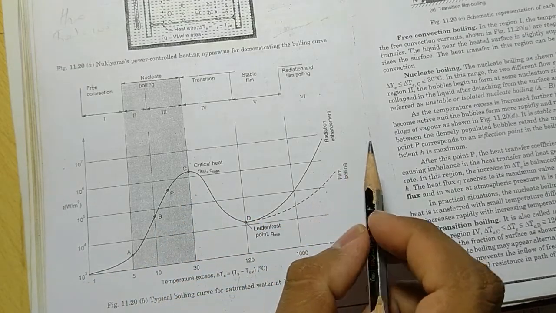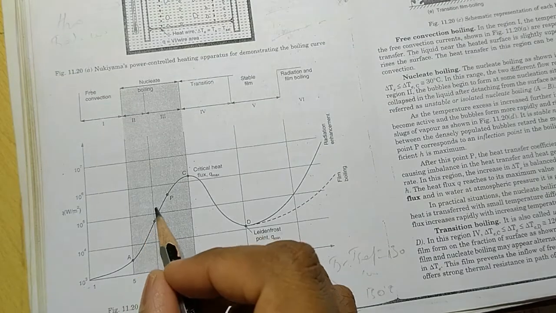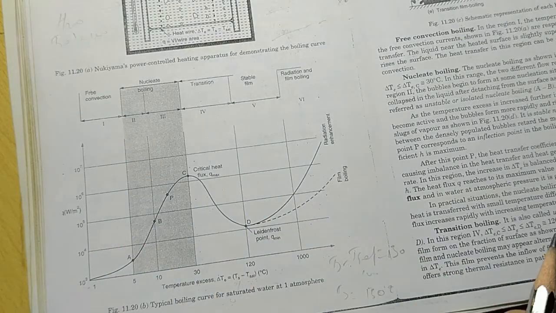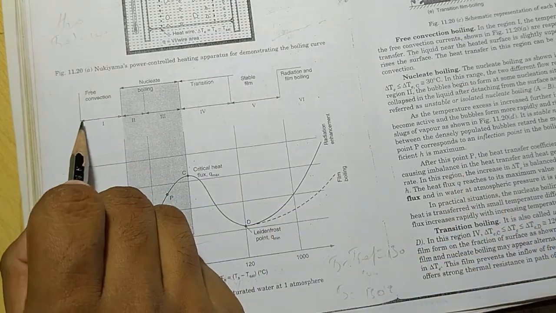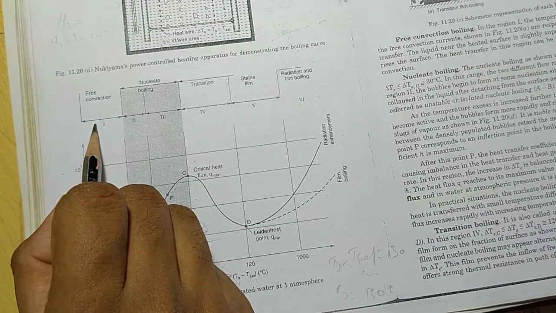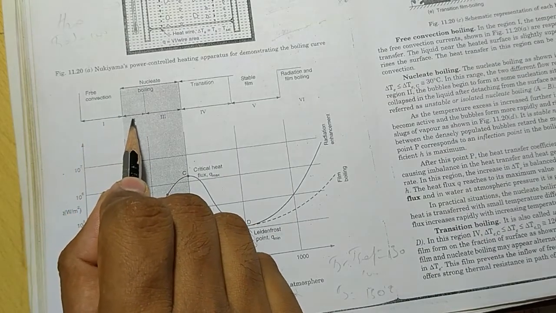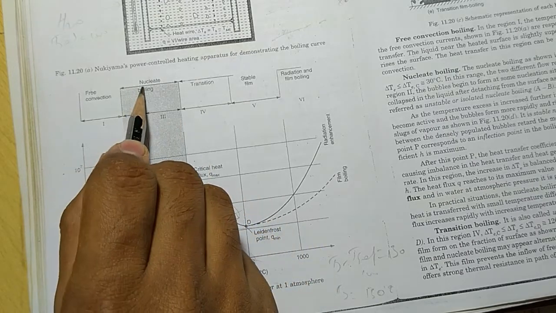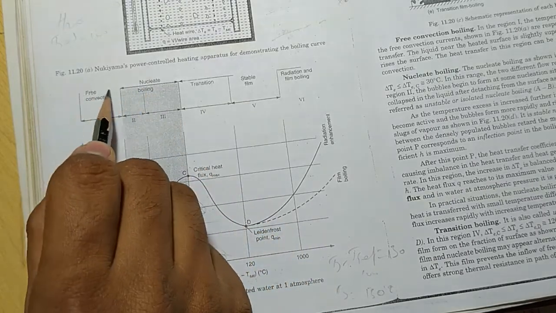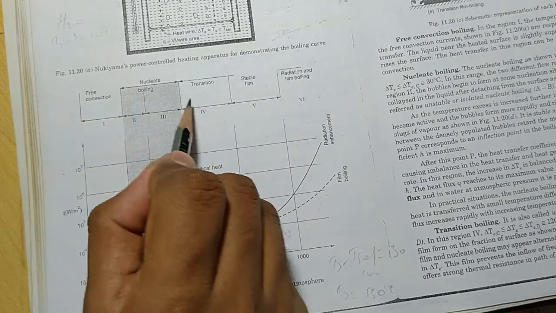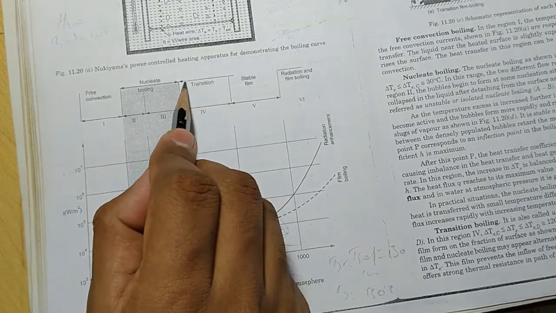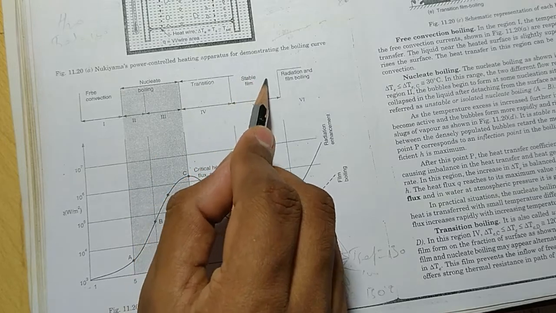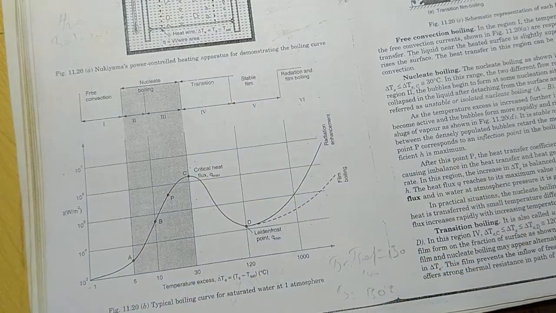In the pool boiling regimes there are different zones. The first zone we call the free convection zone, and the second and third we call nucleate boiling. The first one is free convection boiling, then nucleate boiling. Next, the fourth we call transition boiling. Next, stable film, radiation and film boiling.